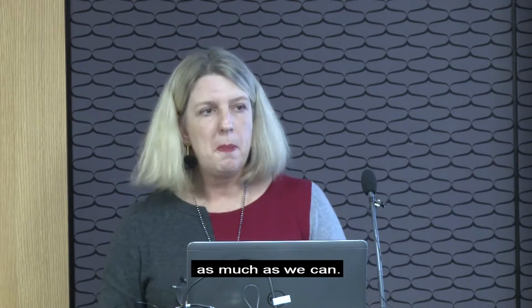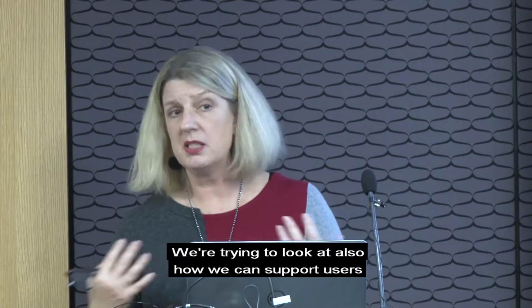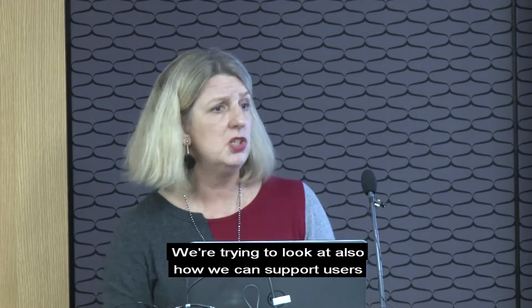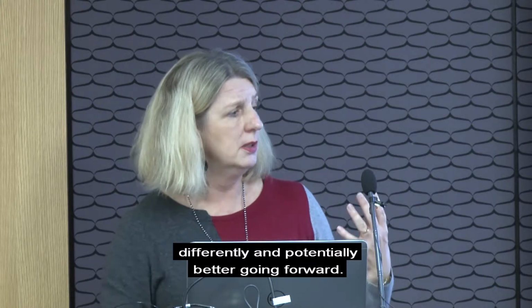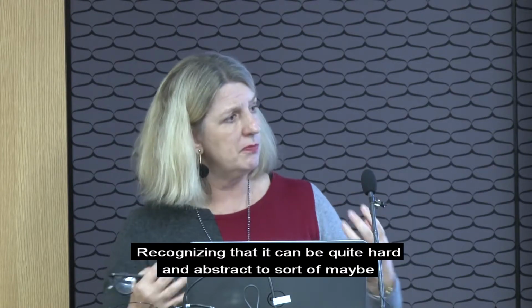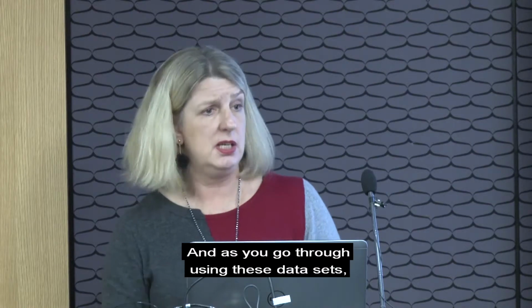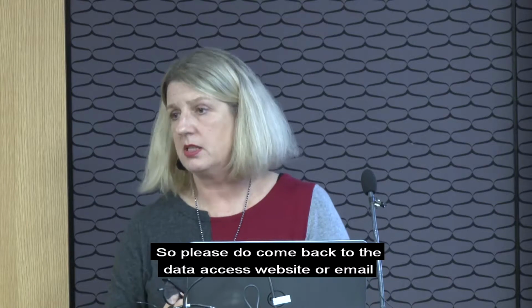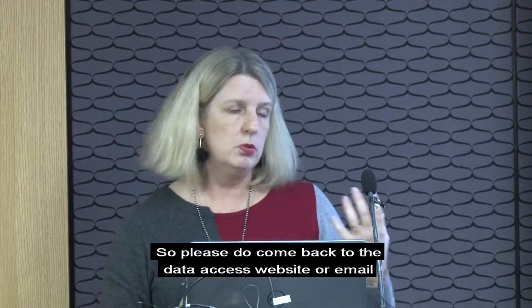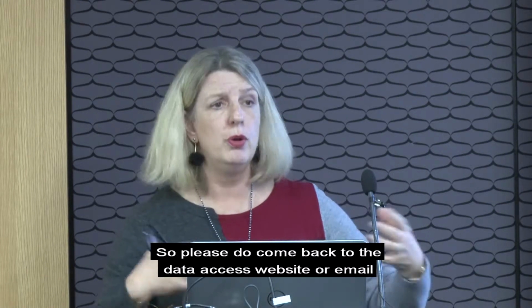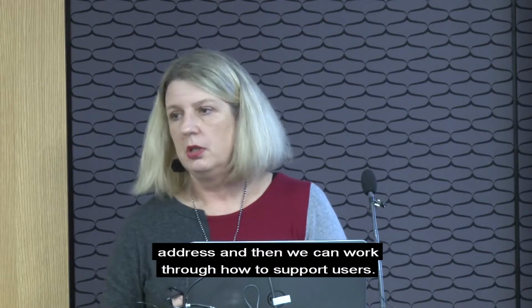This is the first step. We're trying to look at also how we can support users differently and potentially better going forward, recognising that it's quite hard and abstract to maybe get your head around some of these things, and as you go through using these data sets, you may come up with other questions. So please do come back to the Data Access website or email address, and then we can work through how to support users.